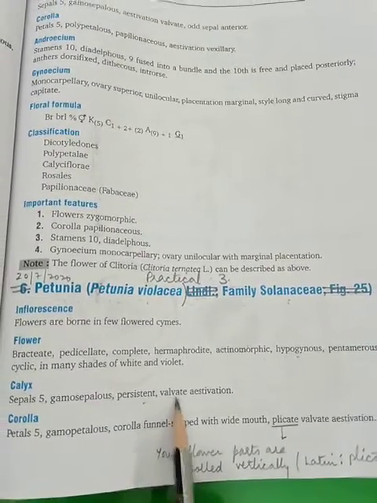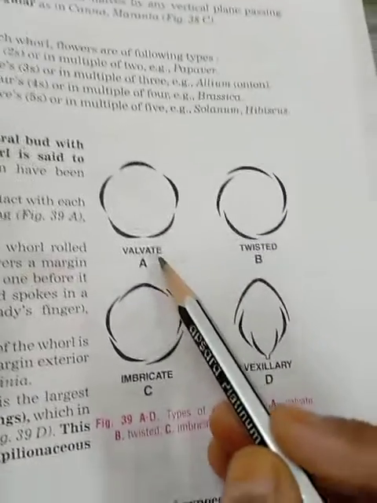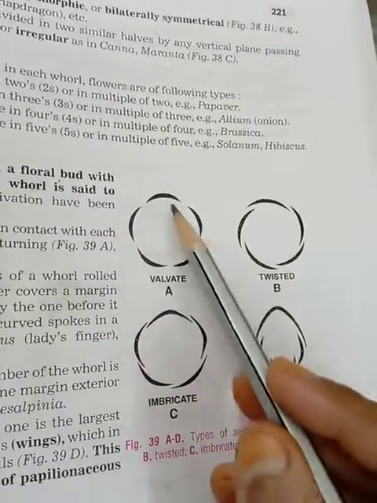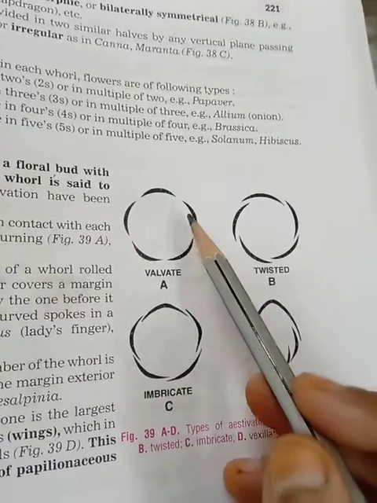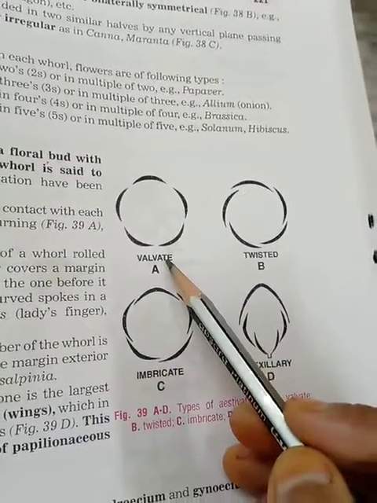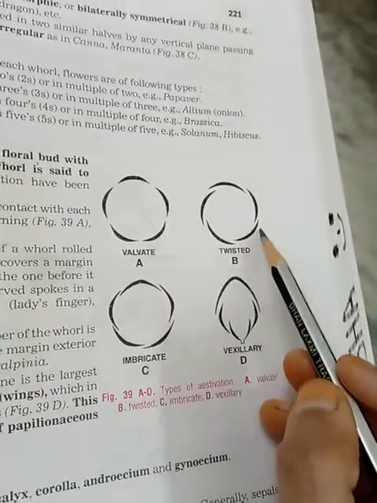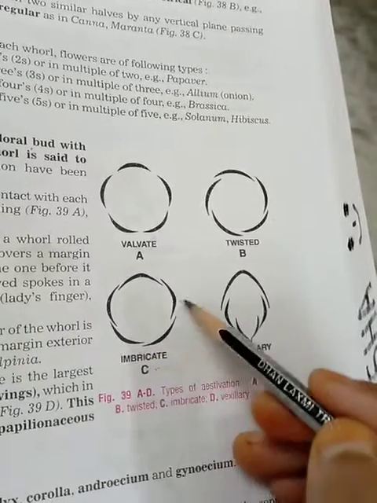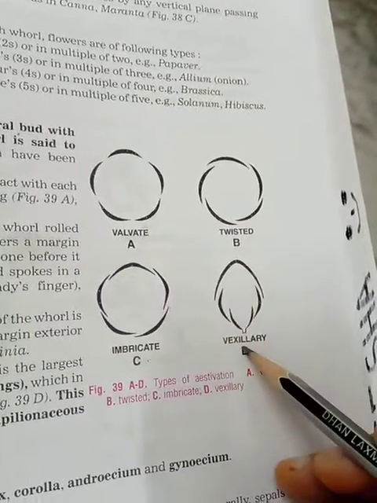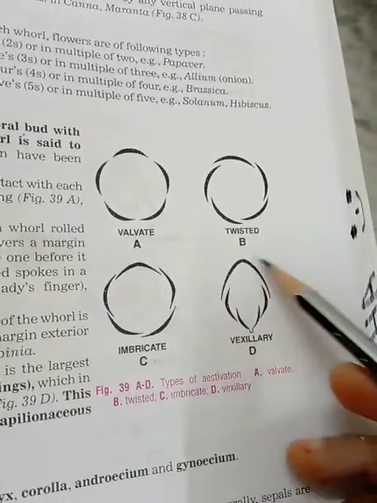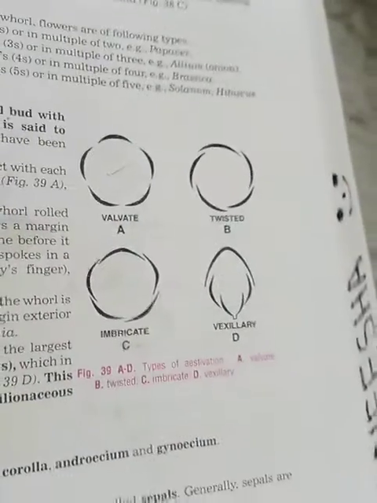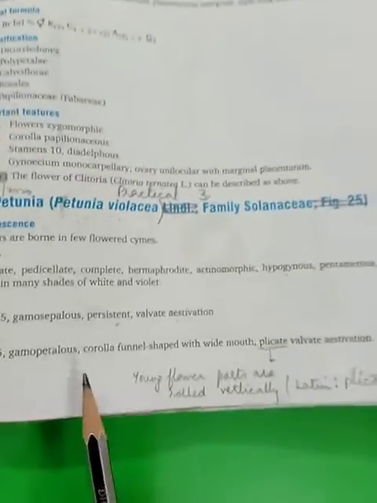Then valvate estivation. Valvate means an estivation like this. This means that the floral whorls are in contact, as you can see, with each other by their margins without overlapping any. Alright, so this is called valvate estivation. In others, you can see twisted means they're partially covering, or imbricate like this, where one is totally exterior, one is totally interior, and this is vexillary. This is seen in the flower sweet pea that you've done previously, the second flower. Alright, today's estivation is valvate when it comes to calyx and also corolla.